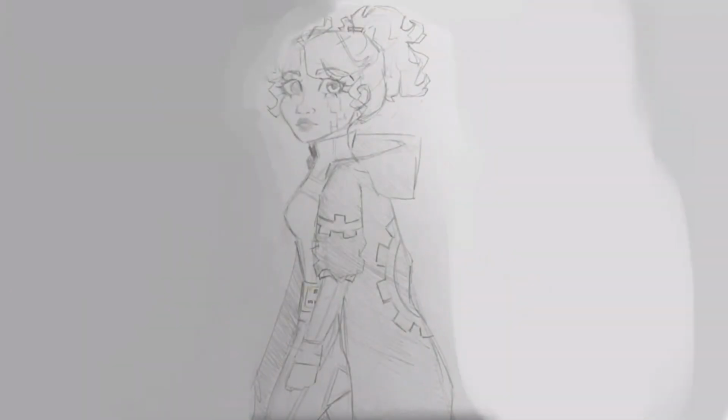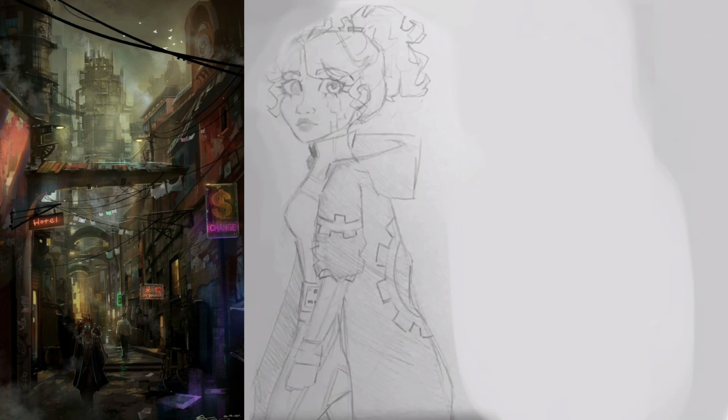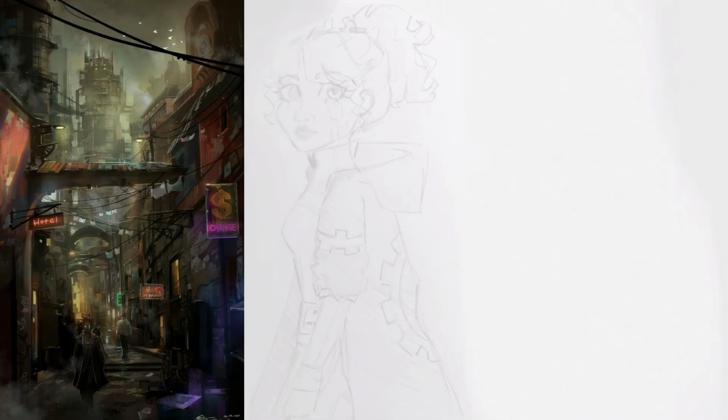Okay, now for the third drawing. I chose this image to base my character off of, and as you can see, it's very sci-fi considering this thing is roaming the streets, and it's very industrial with a whole factory in the background. There's a lot of smoke or pollution just flying around the place, and it's pretty messy, so this character is not going to be the princess type that we saw in the last one.